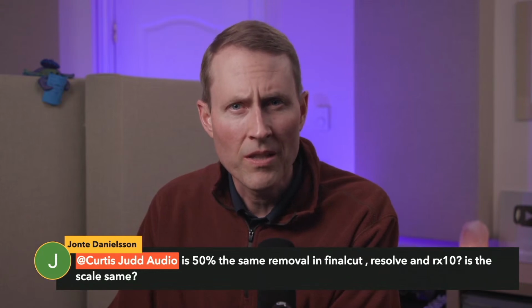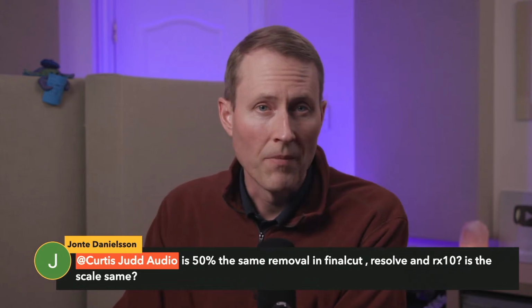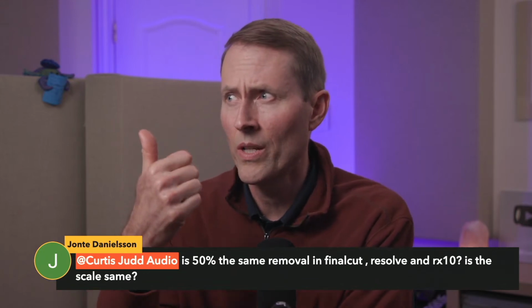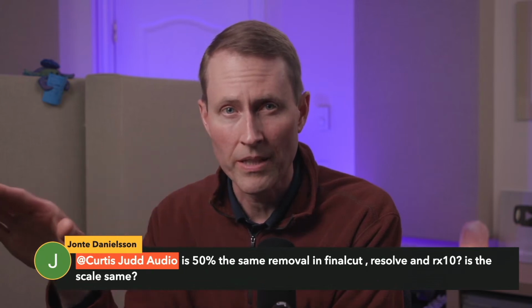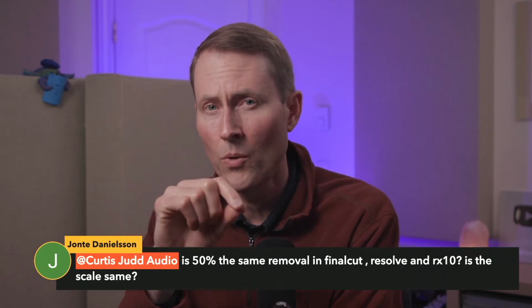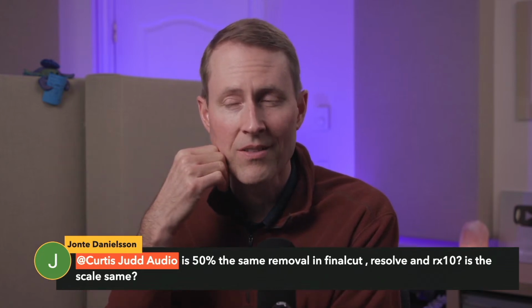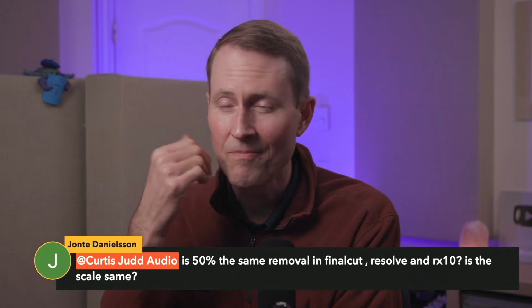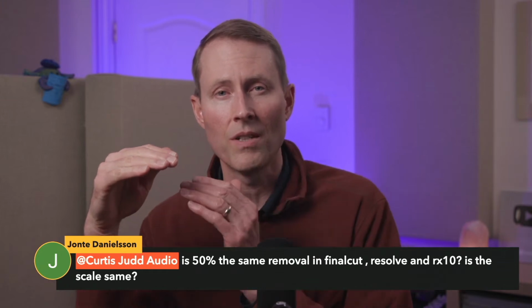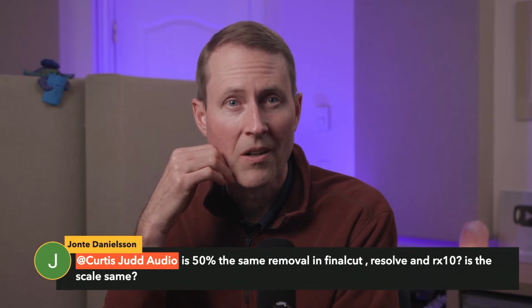Yanti asks, is 50% the same removal in Final Cut, Resolve, and RX10? Is the scale the same? I don't know. They don't necessarily tell you. I can tell you in RX, it's actually noise gain in dB, so that's a completely different scale. So no, RX10 is different than the other. Final Cut and Resolve are both between 0 and 100. I don't know if they apply any sort of logarithmic curve or how that's implemented and exactly what you're tweaking. I don't know if it's a combination of amount of reduction plus the sensitivity of the algorithm. They don't tell you. It's all black box, so it's really hard to tell.